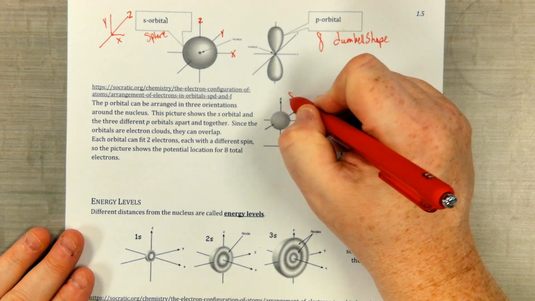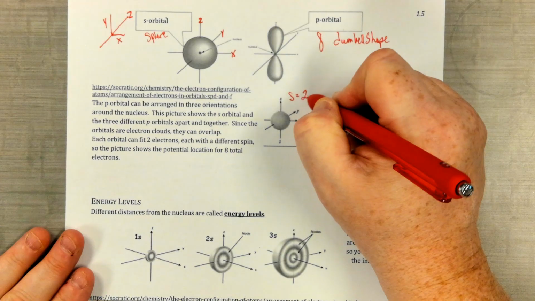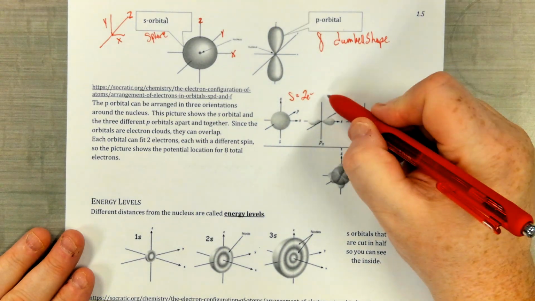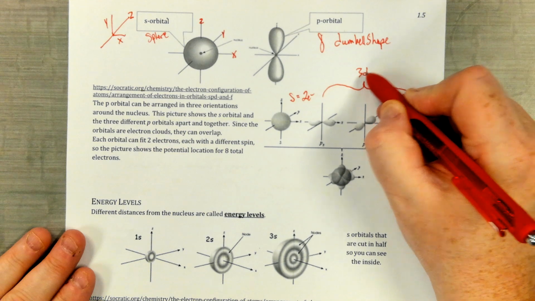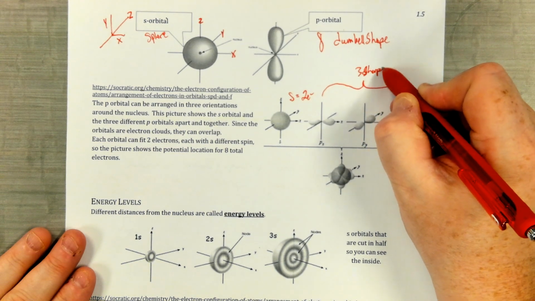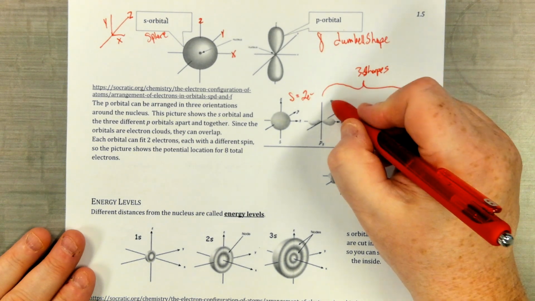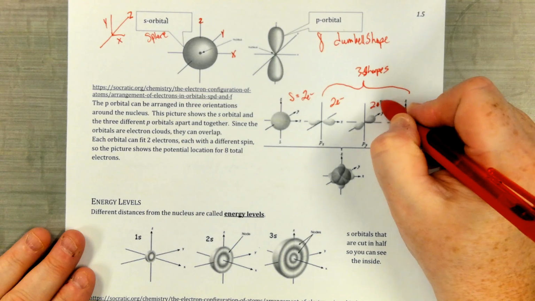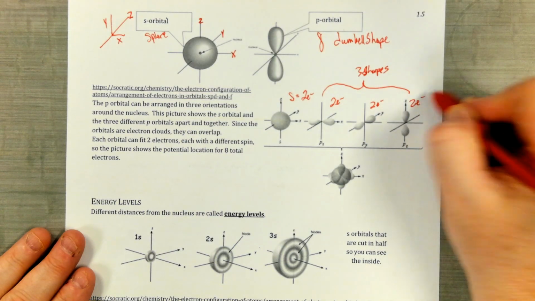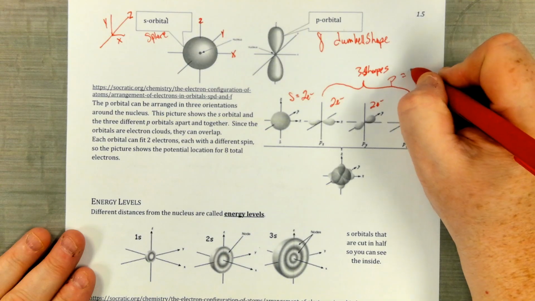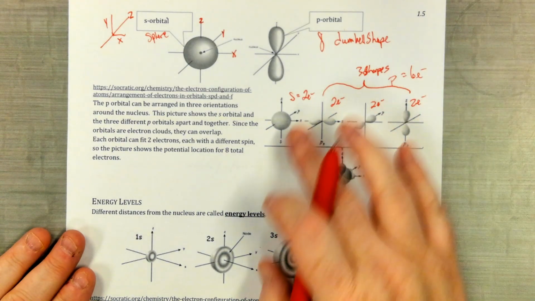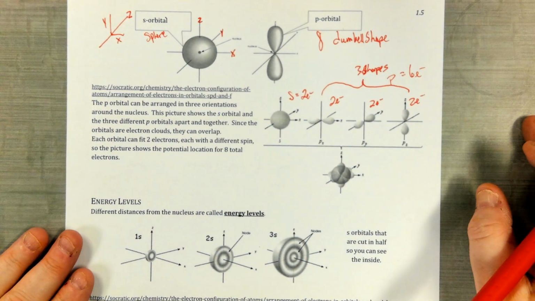So an s can fit 2 electrons. P has 3 shapes, and for each shape it can hold 2 electrons in that particular space. So a p orbital can hold a total of 6 electrons with its 3 shapes.